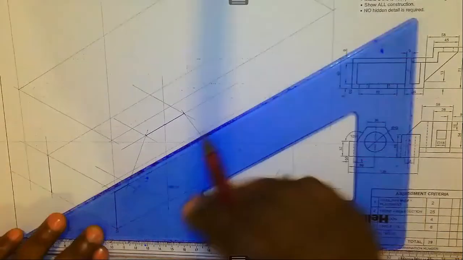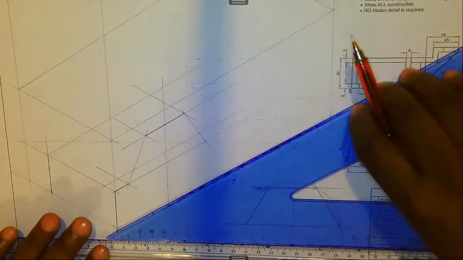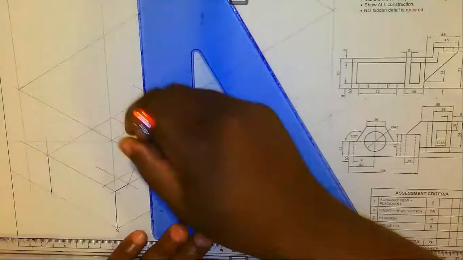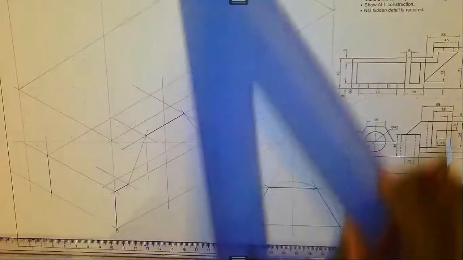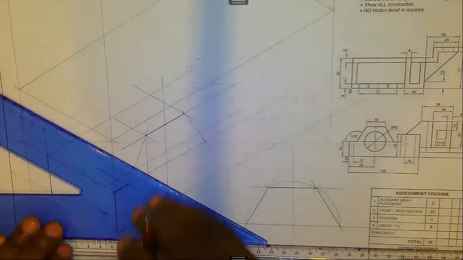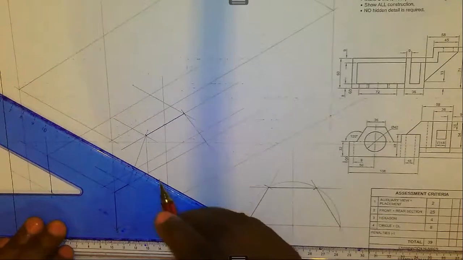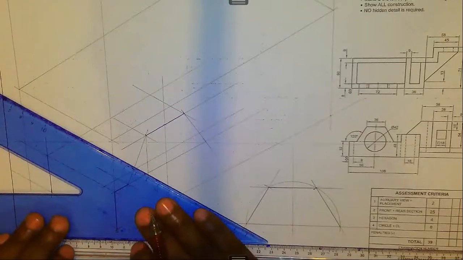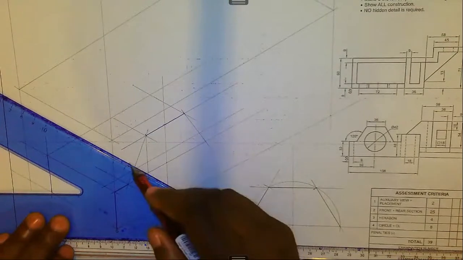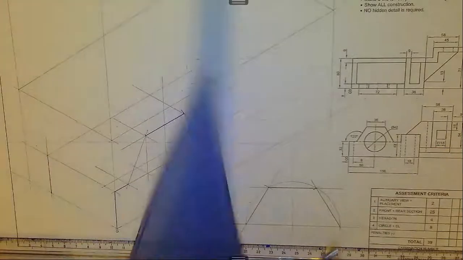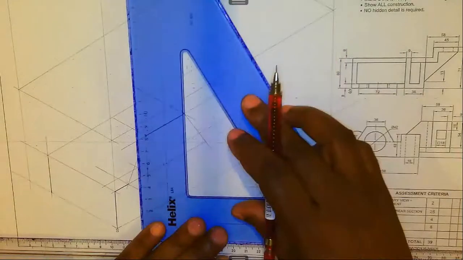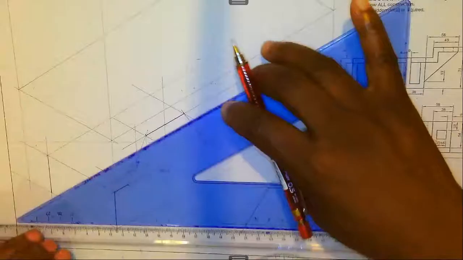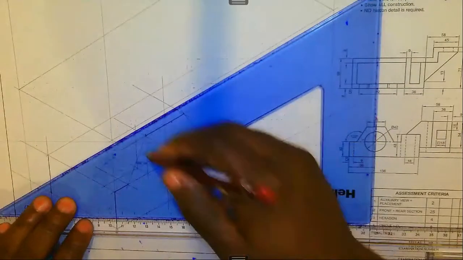We take this one all the way. We shall need that. Then we bring this one down like that. Then we take it to the other line, which is the 9 millimeter line. Like that. And we take it up. Then this way as well.